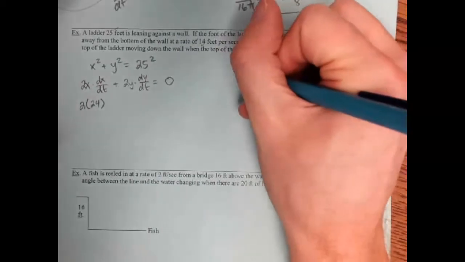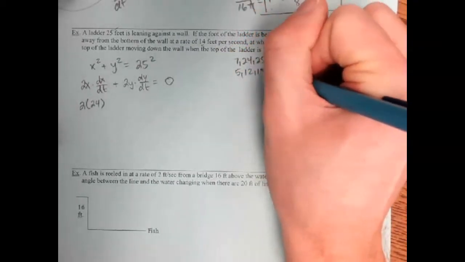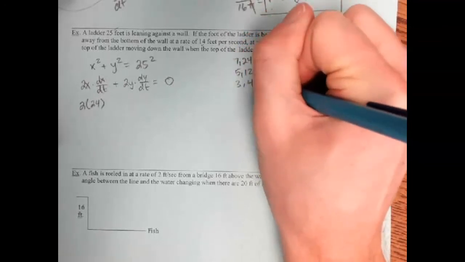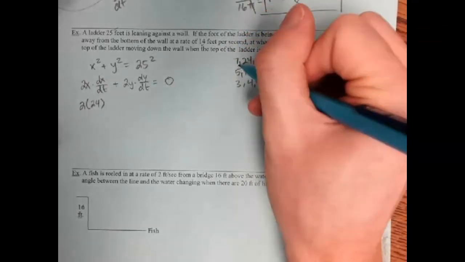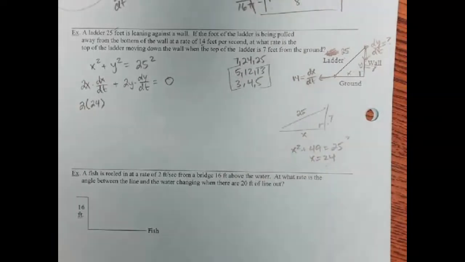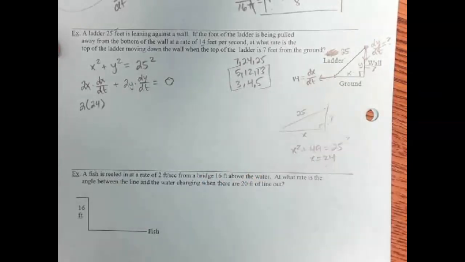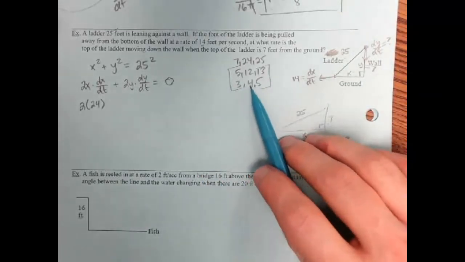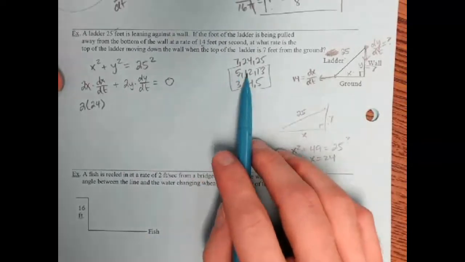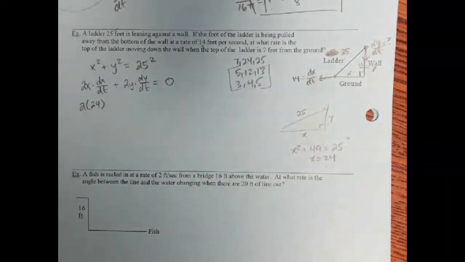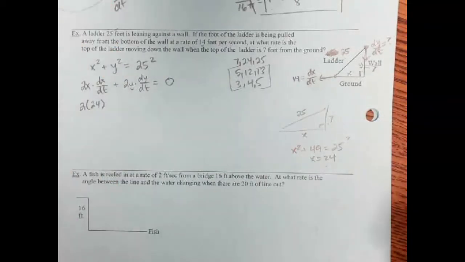Some other common Pythagorean triples are 5, 12, 13, and then 3, 4, 5. You should definitely know that these are Pythagorean triples, and then any scalar multiples also work. Right, so 3, 4, 5 works, so 6, 8, 10 would also work, or 9, 12, 15, or 10, 24, 26, those would all work. All of these Pythagorean triples, or any scalar multiple of them, will satisfy the Pythagorean theorem, and they work really nicely since they're all whole numbers.